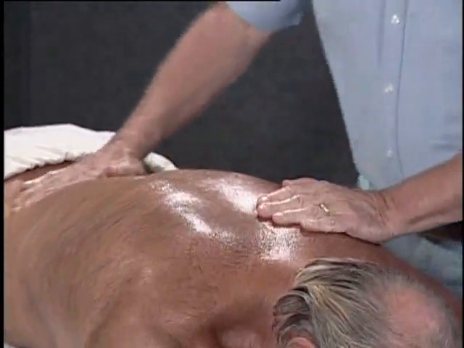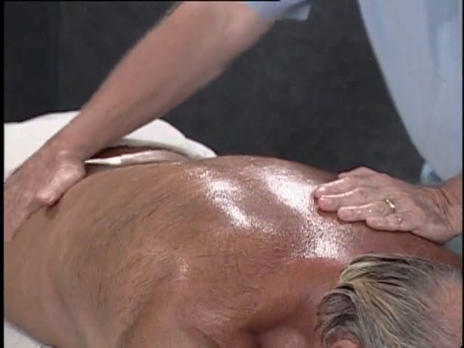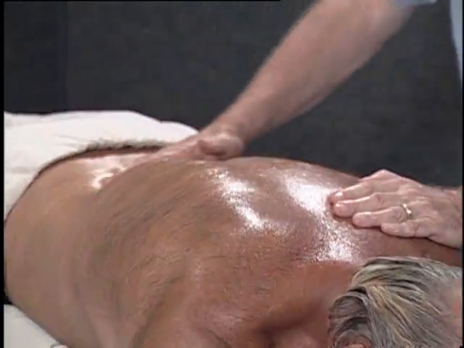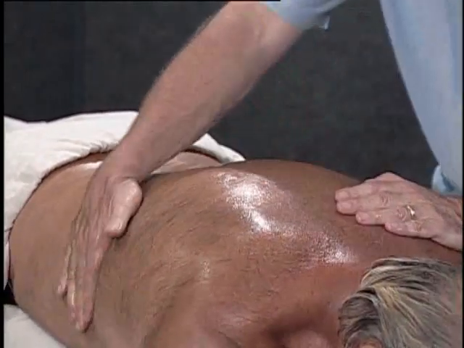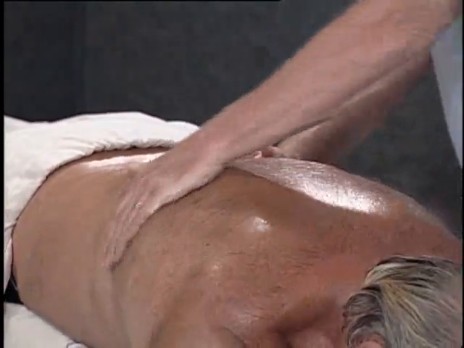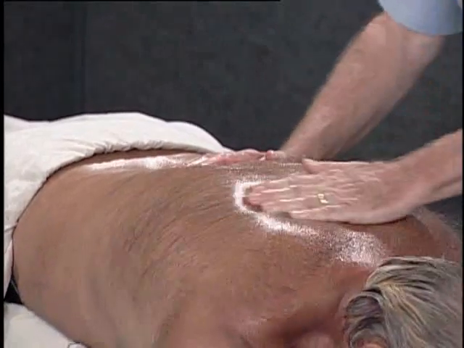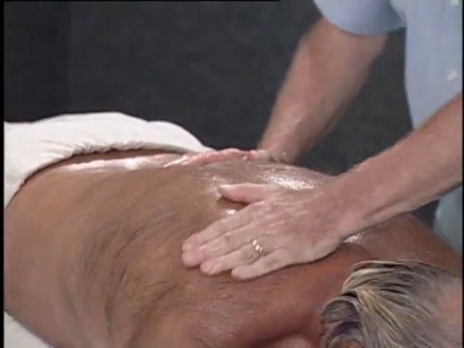All the way across. And I'm not going to start at the bottom and jump around. I'm going to do the whole muscle, because it just feels better. It feels complete and thorough. So I'm going across the trapezius, and then when I get up to the top, I come back.